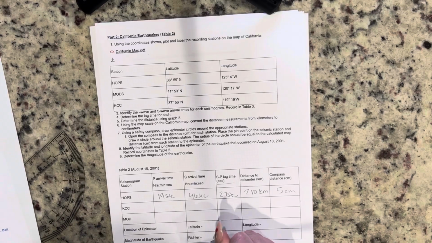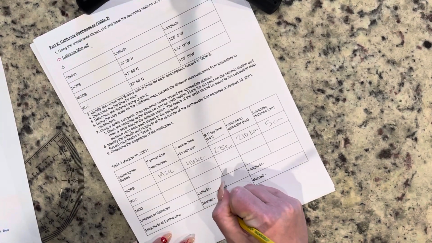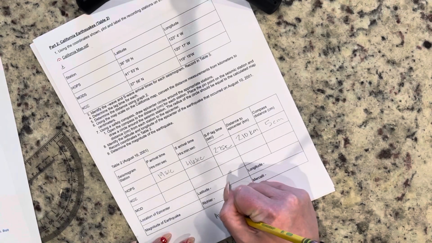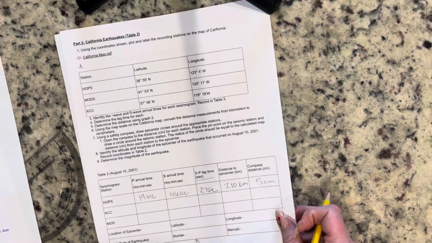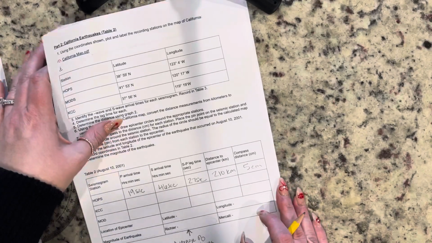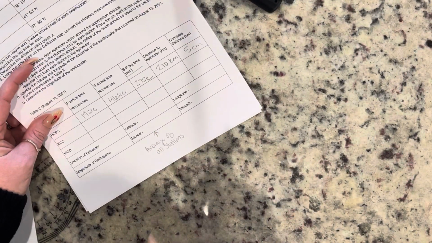But this is an average of all stations. Okay? So this is an average of all of the stations. It's not just one of them.